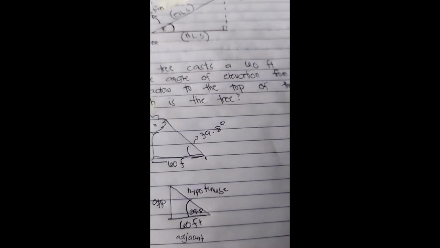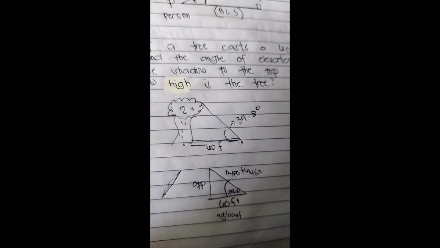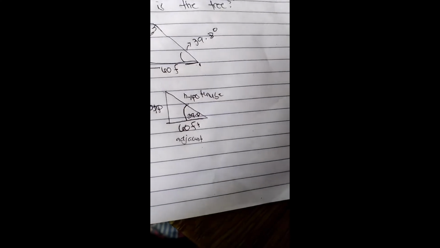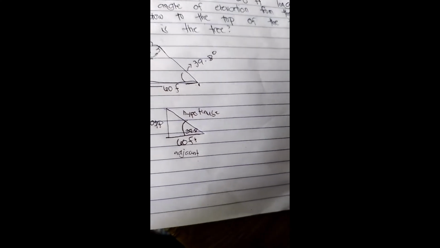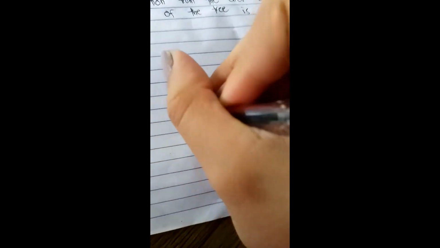Now the question is, how high is the tree? So this is an unknown, let's say x. So our unknown is the opposite. We have the given adjacent. So the given here is the opposite and the adjacent. In our SOHCAHTOA, opposite and adjacent go together, that is the tangent function.